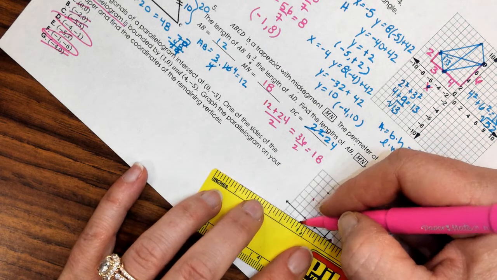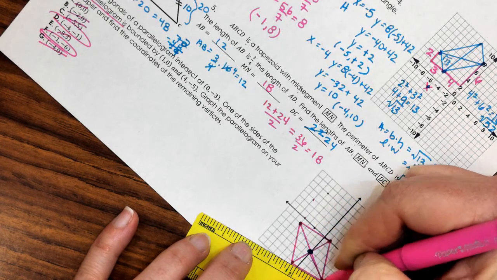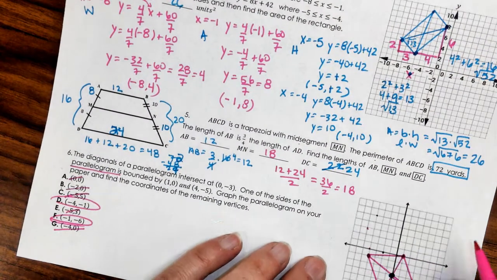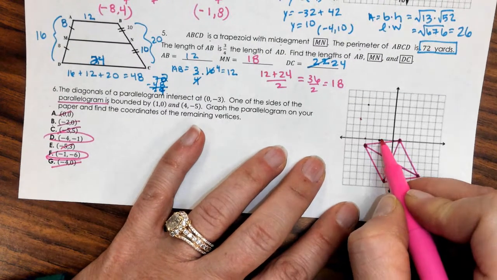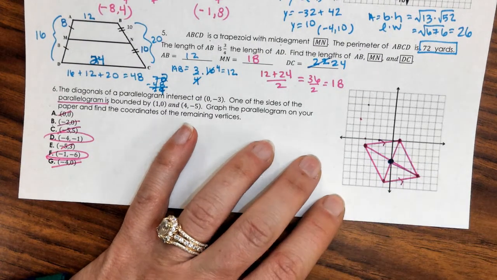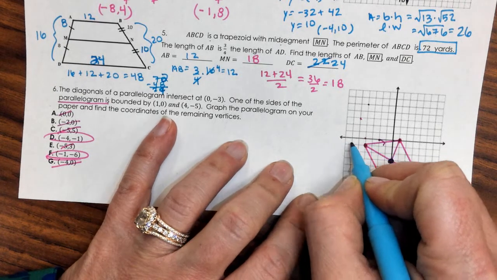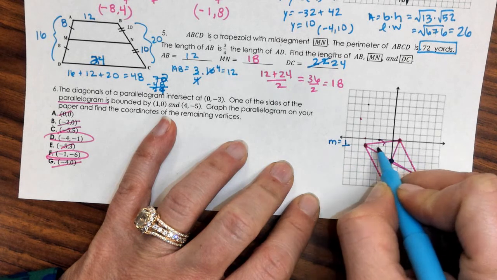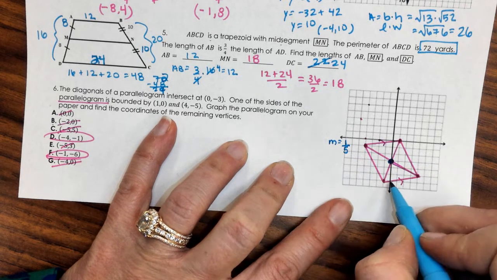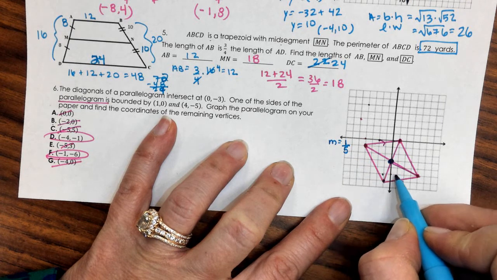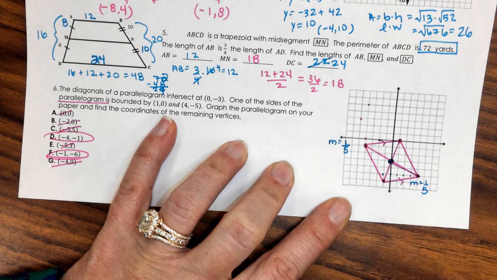And for this to be a parallelogram, I need my sides to be parallel. So I'm going to check that. This side needs to be parallel to this side. So the slope of this is up 1 over 1, 2, 3, 4, 5, so 1/5. This one is up 1 over 1, 2, 3, 4, 5. Those two slopes are the same.